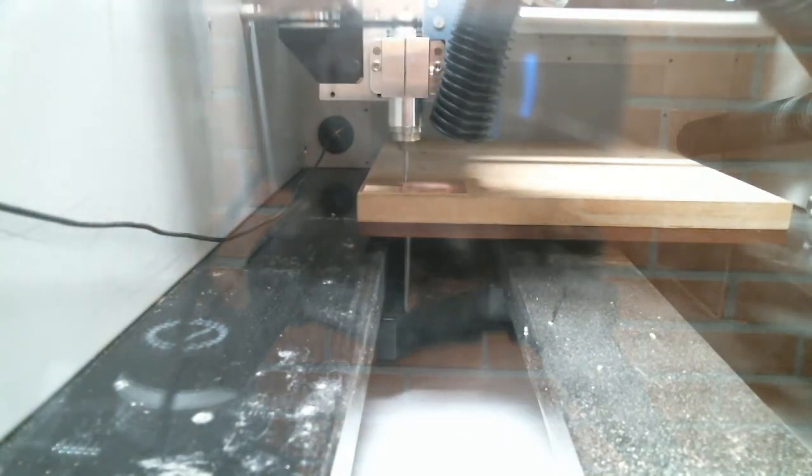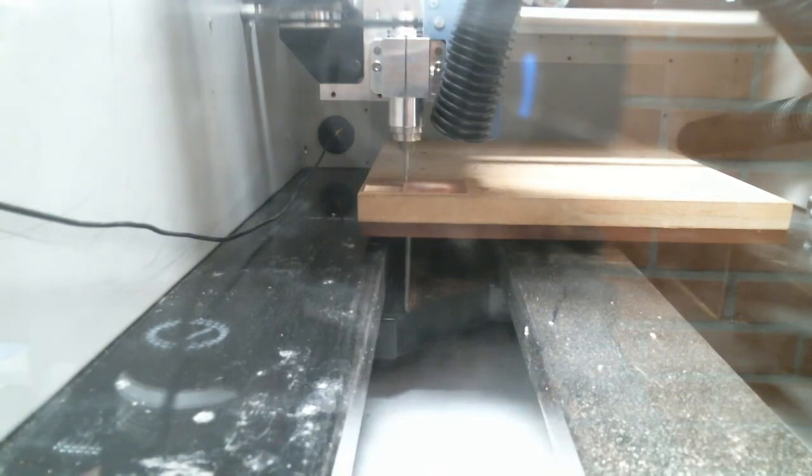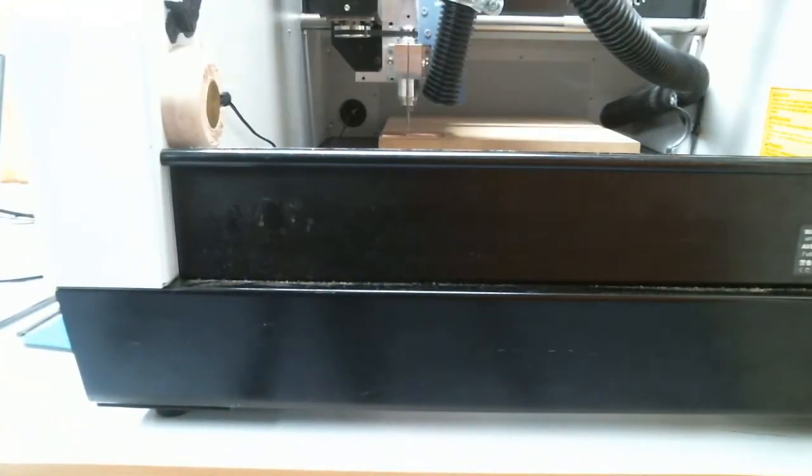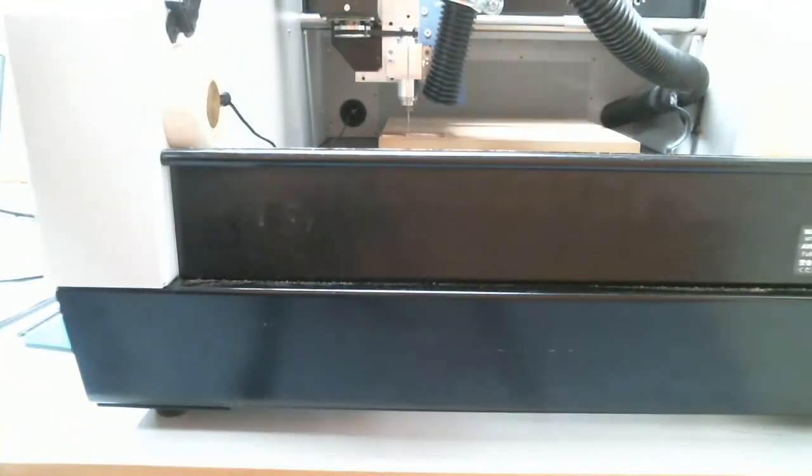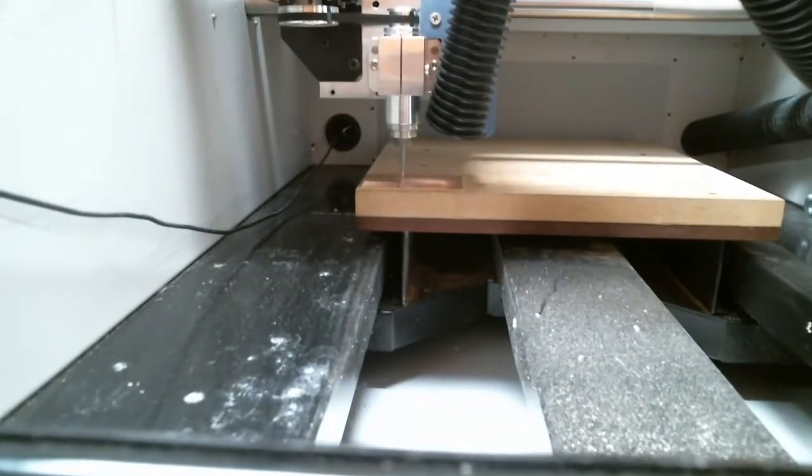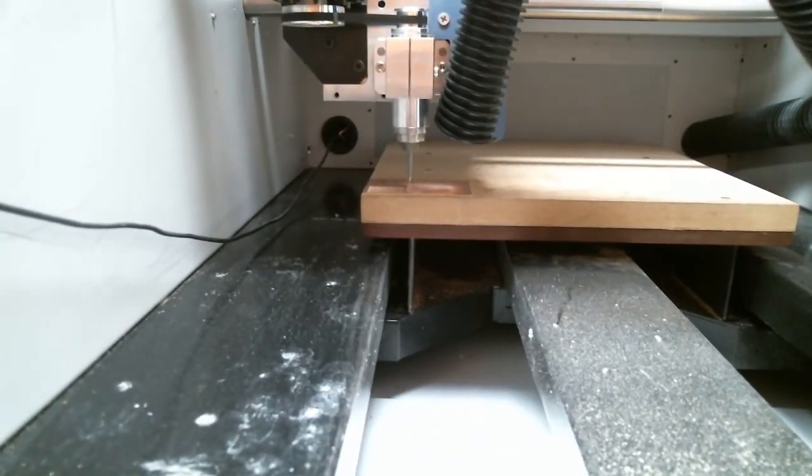Okay, we can see that the milling has finished, and what we need to do now is take a look at how clean the cut is. So we zoom out, we open this up, and we take the small vacuum cleaner. One more thing.